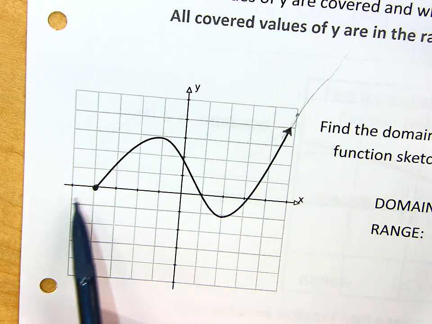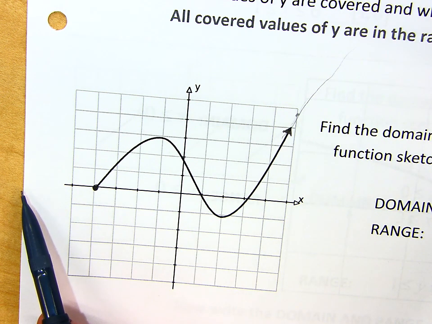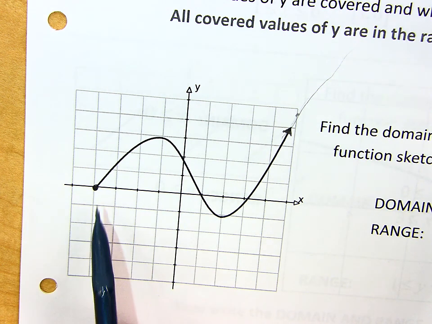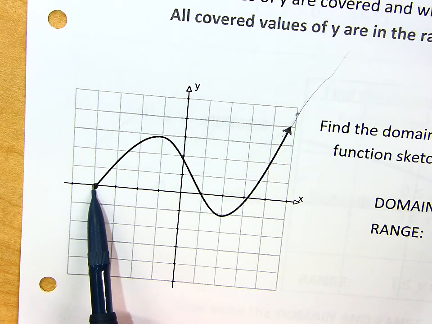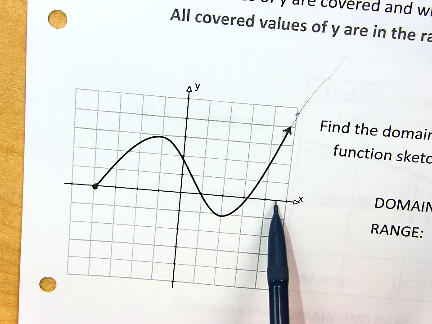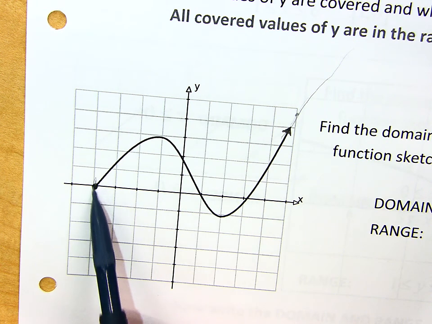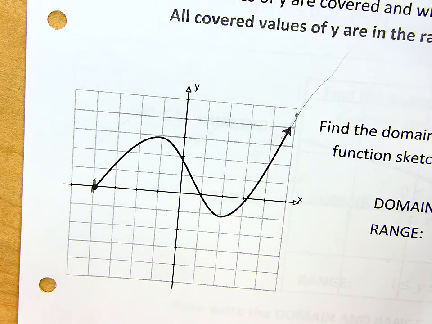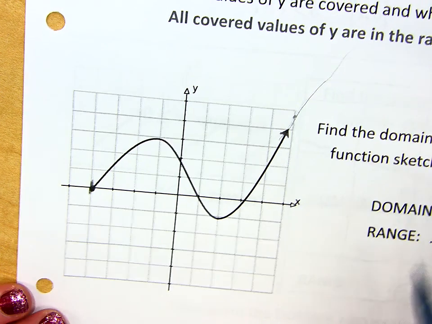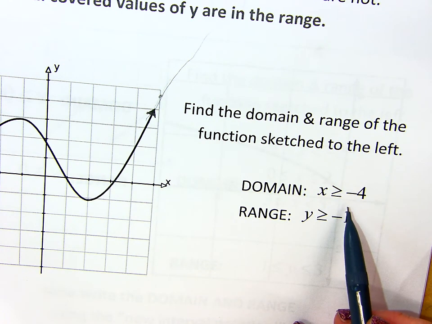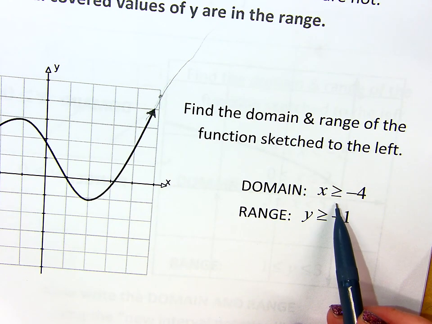What won't get covered is anything this way, right? Because the graph is never coming back over there. So in order to say the domain, we're going to have a definite starting point right here, and then it's just any x values that are greater than that. We're at -4 here. So the domain starts at -4, and I do want to include -4 as part of my domain, and then everything greater than it. So if we look here, exactly as you see it, my domain is all the x values greater than or equal to -4.